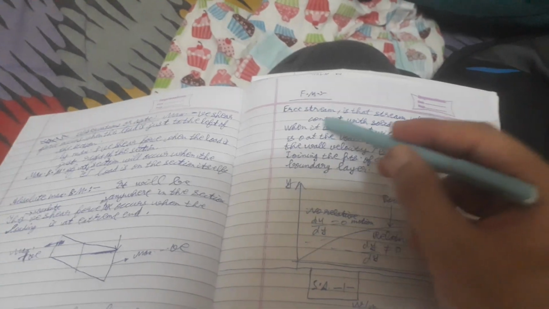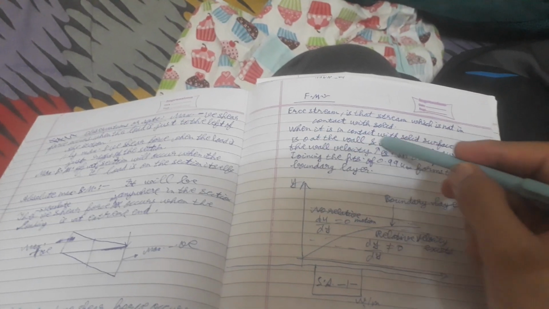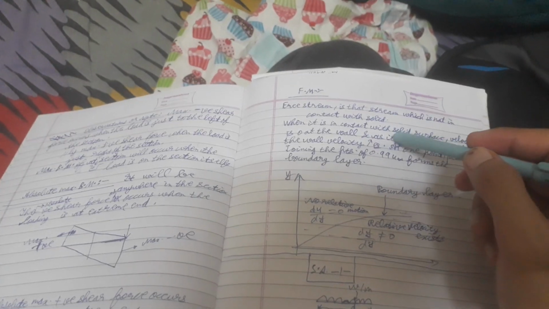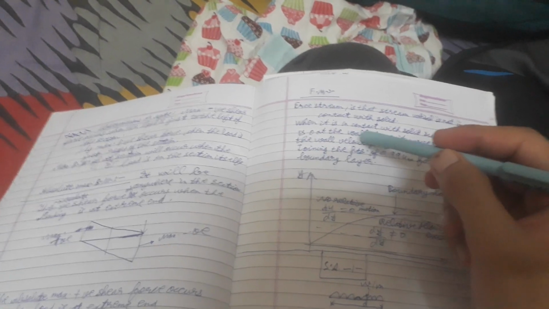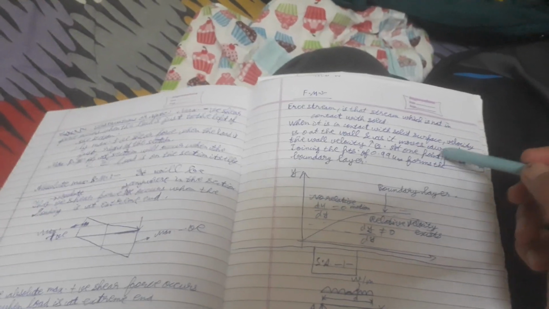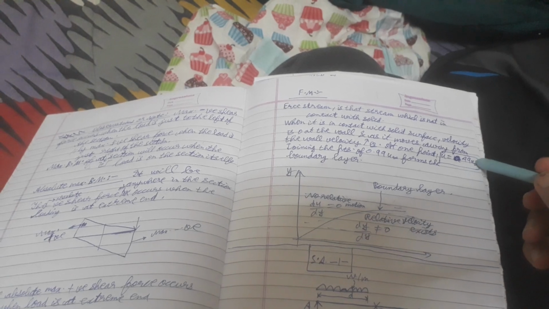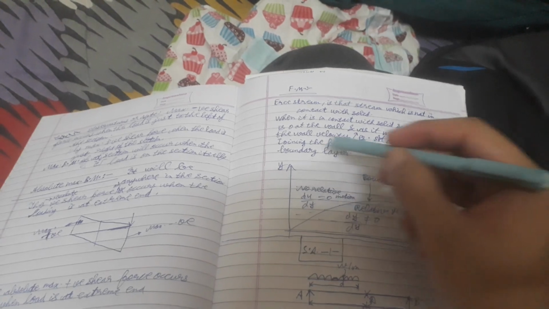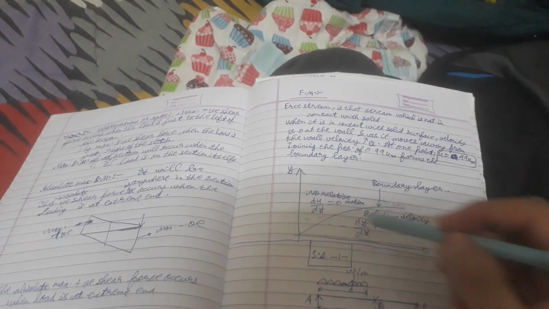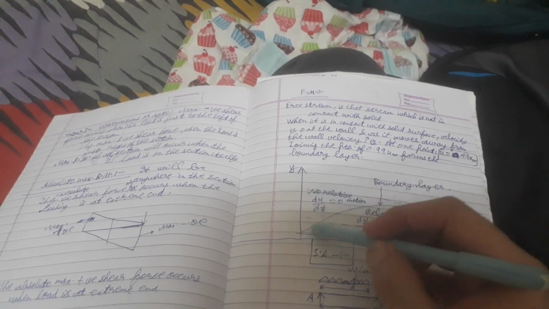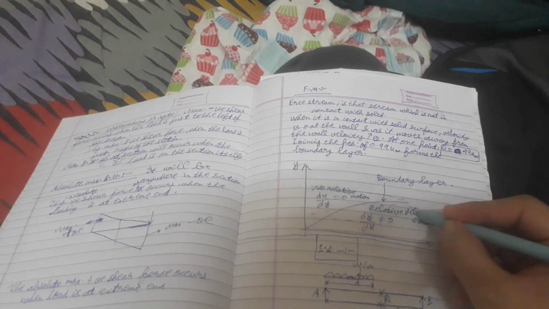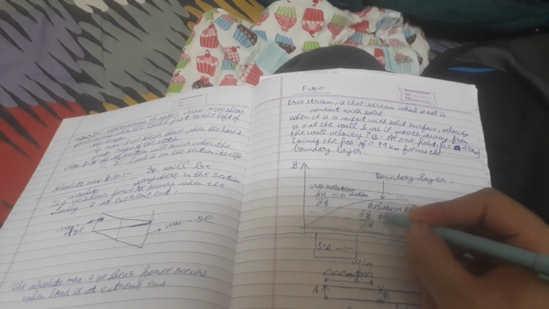Fluid mechanics. Free stream is that stream which is not in contact with a solid. When it is in contact with a solid surface, velocity is zero at the wall, and as it moves away from the wall, the velocity increases. At one point, u is equal to 0.99 u infinity. Join the points of 0.99 u infinity to form the boundary layer. Beyond this there is no relative motion, du by dy is equal to 0. This is the curve. This is the boundary layer. Within it there is relative velocity, so du by dy is not equal to 0.